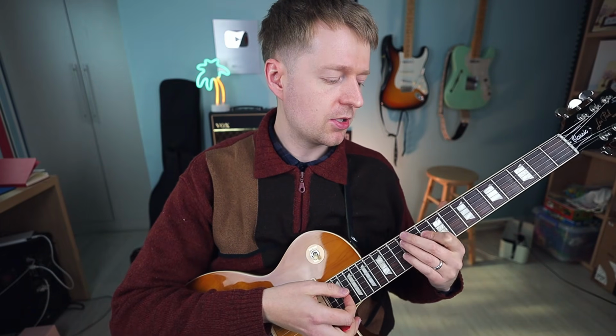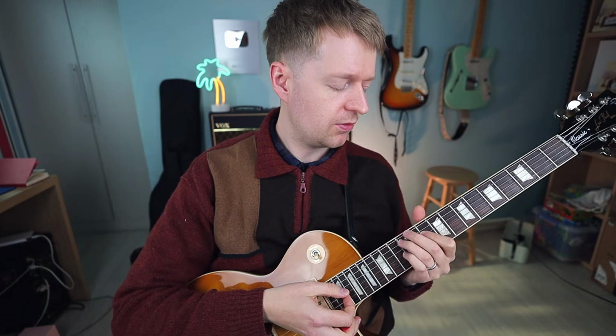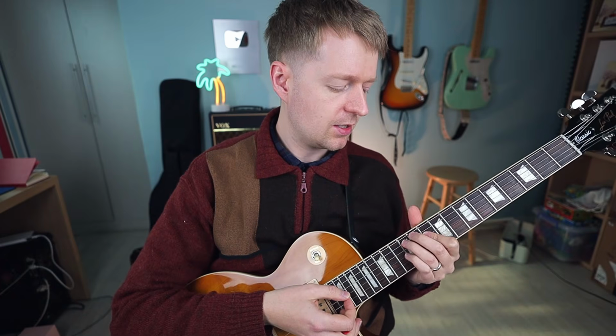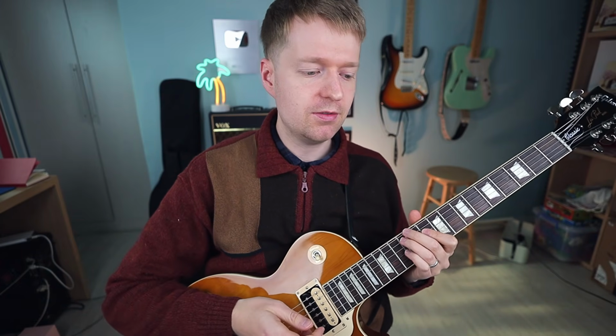I want you to think about the most comfortable fingering. I will suggest that on the chord charts as well. Most comfortable fingering to move through the riffs, through the chords that are in this riff. And I want you to repeat fingering for similar chords to obviously make things easier for you.